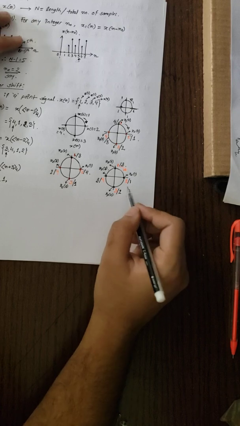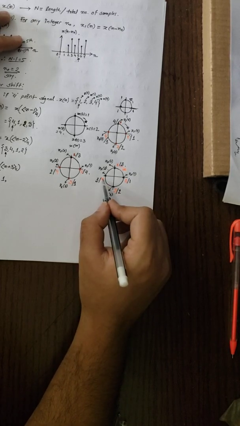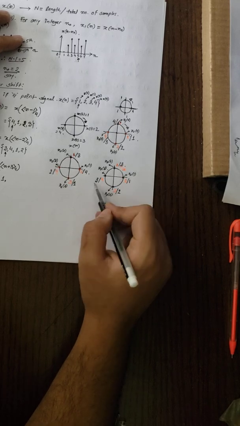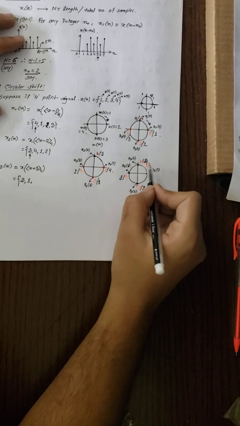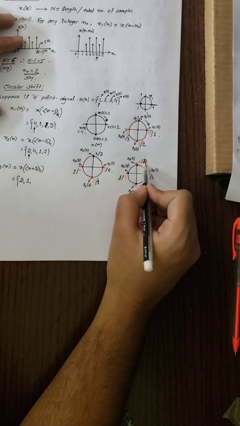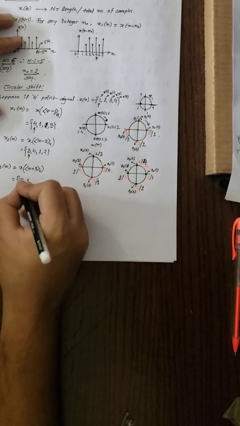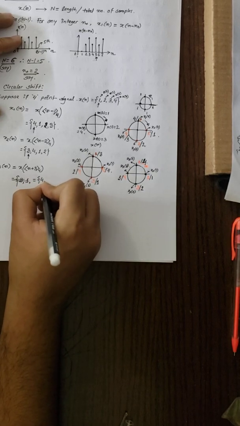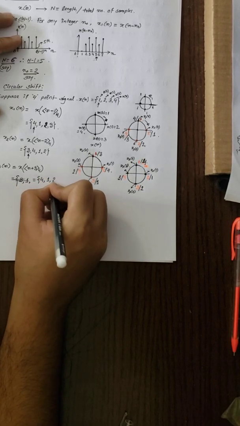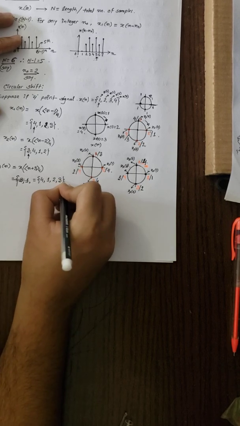Okay, there seems to be an error. So let us see. These both cannot be 3 at the same time. So there is a slip of pen. This value will be 4. So the signal is 4, 1, 2, 3.